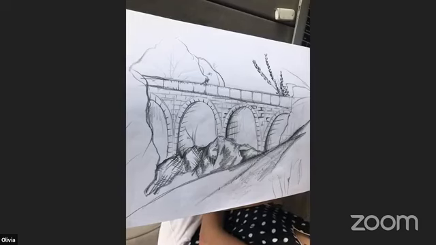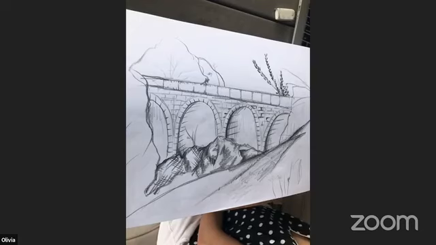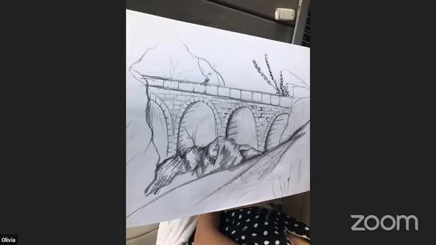Well, it might be hard for some people, but you can go and sit on a park bench now and be able to sketch, where a couple of weeks ago you weren't allowed to. So more and more facilities in the community are opening back up.